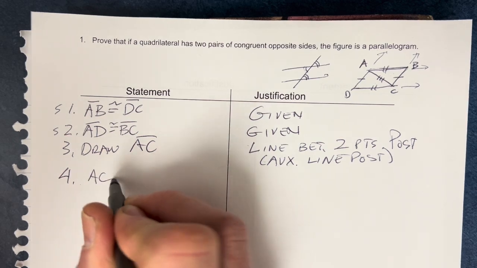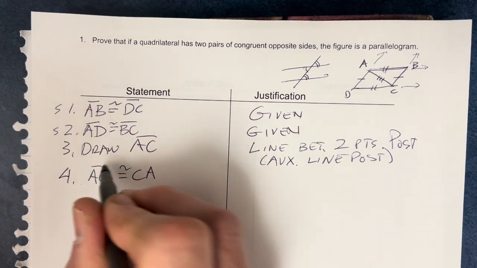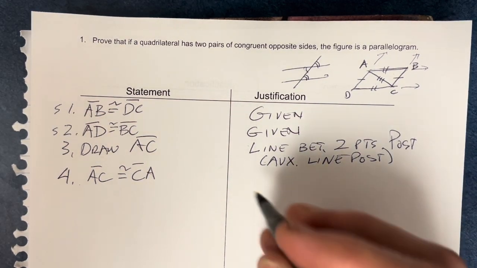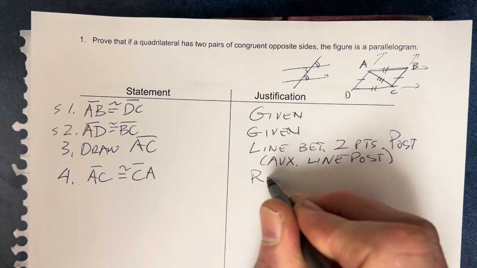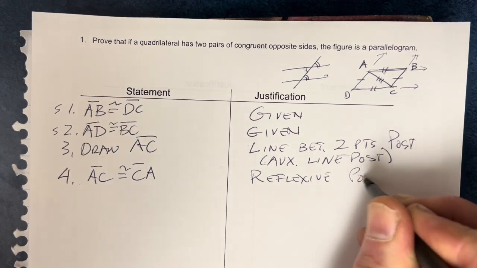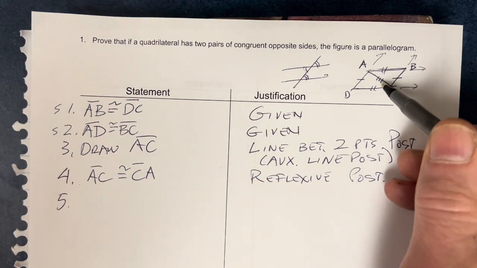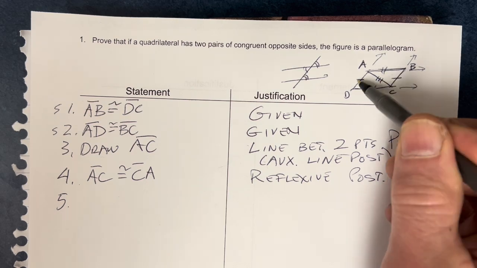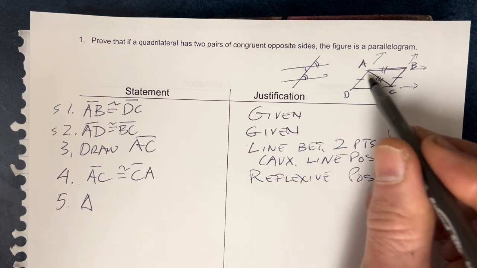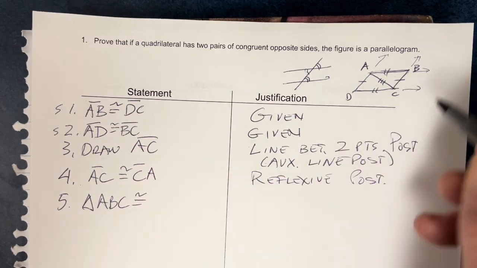So AC is congruent to CA. You don't need to reverse the letters. Sometimes it's helpful. It makes you think about which direction you're going around a triangle. That's just the reflexive property. And then step 5 is, once I've got this side congruent to itself, I've got 3 sides of one triangle congruent to 3 sides of another. Triangle ABC. Here's where I want to be careful to get the letters in the right order.